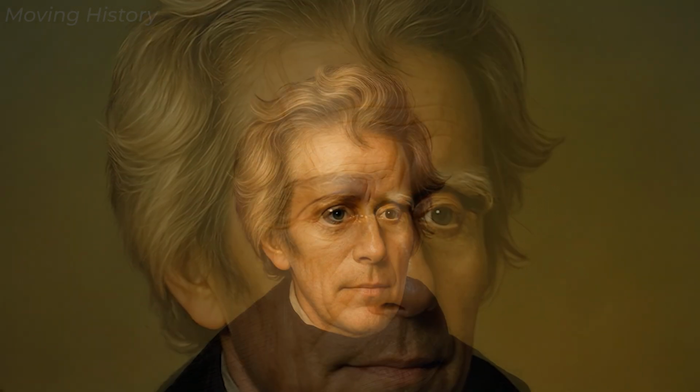He dismantled the National Bank, reshaped the Democratic Party, and ushered in a new era of populist politics. But his legacy remains controversial, especially for his role in the Indian Removal Act, which led to the forced relocation of thousands of Native Americans along the Trail of Tears.